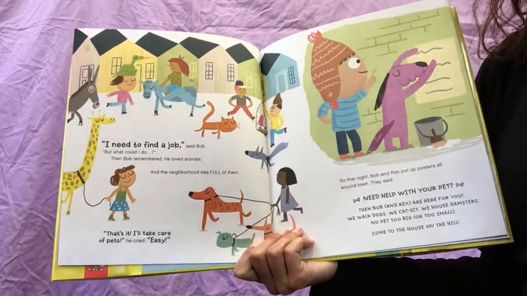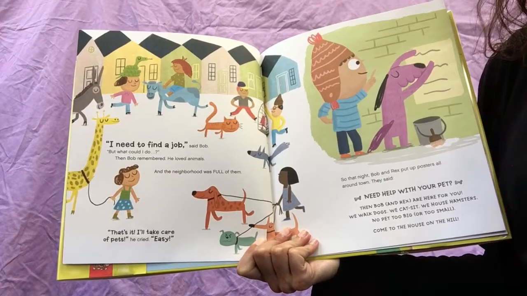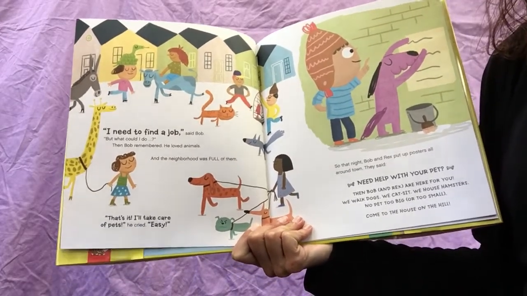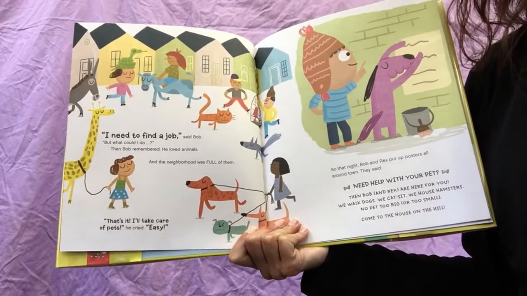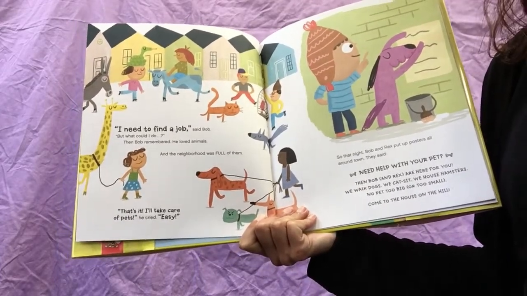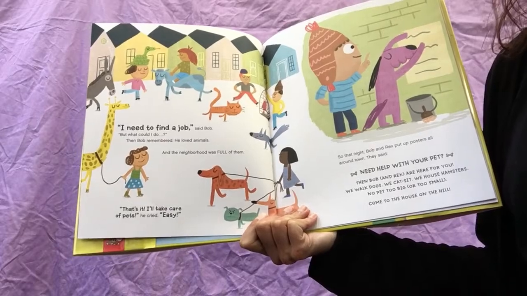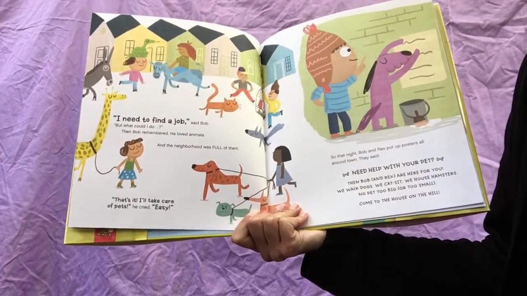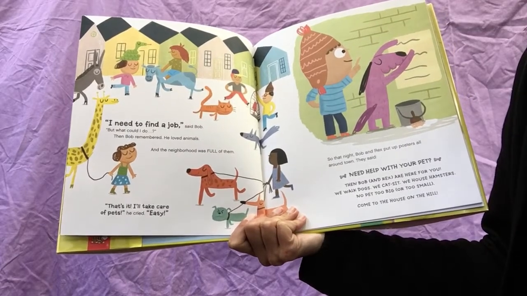"I need to find a job," said Bob, "but what could I do?" Then Bob remembered he loved animals, and the neighborhood was full of them. "That's it! I'll take care of pets," he cried. "Easy." So that night, Bob and Rex put up posters all around town.